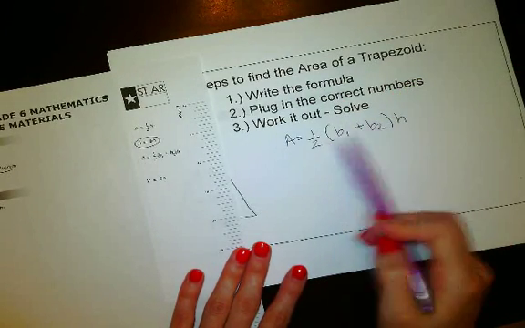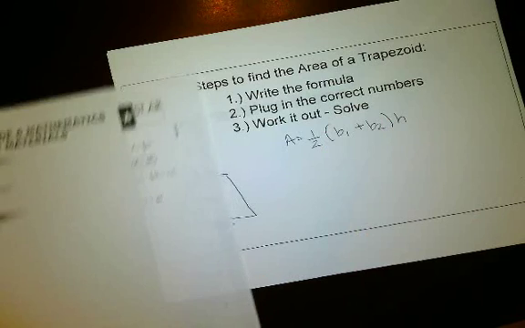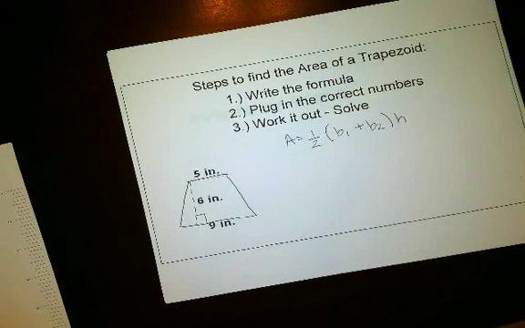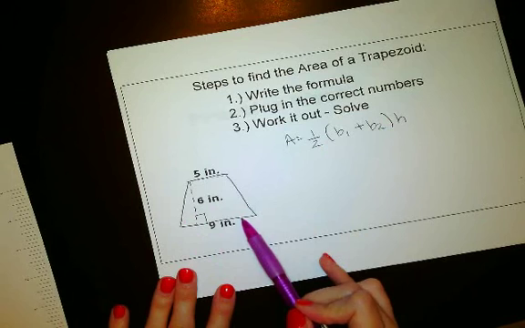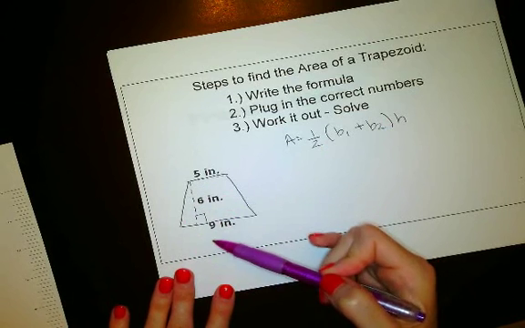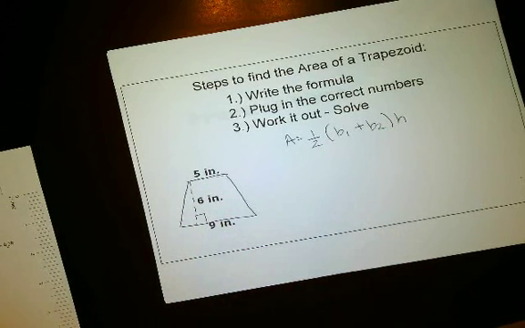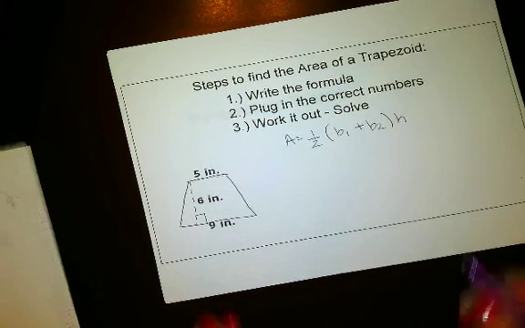Now these B's in here stand for base 1 and base 2. Our bases will always be parallel to one another. So on this particular trapezoid, our bases can be 5 and 9, and it doesn't matter which one you put as base 1 and base 2.